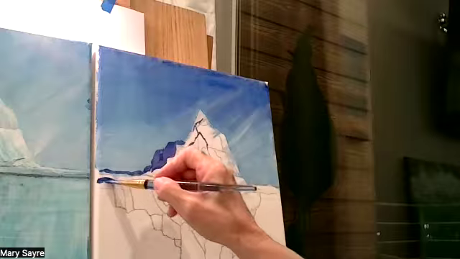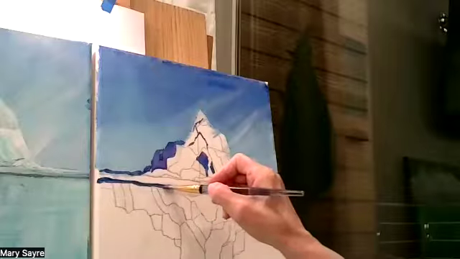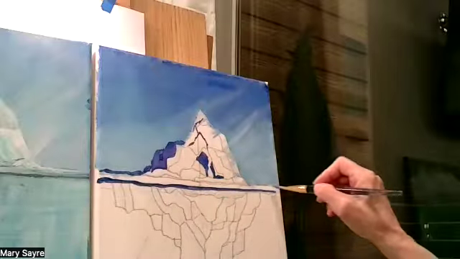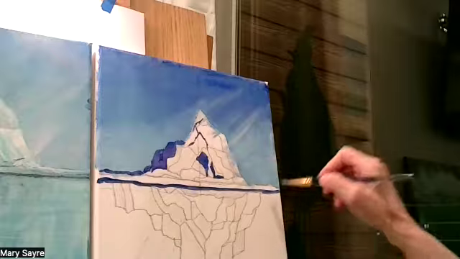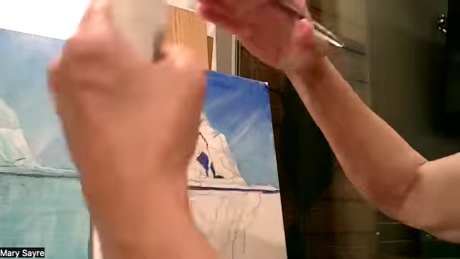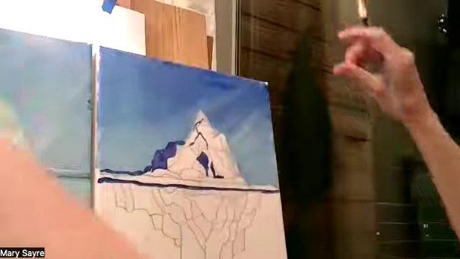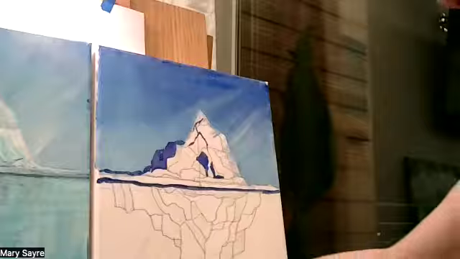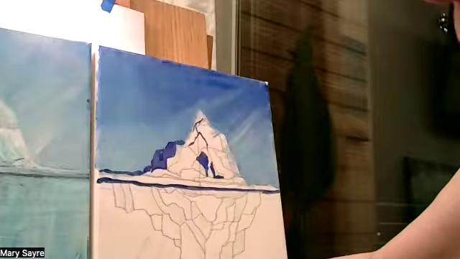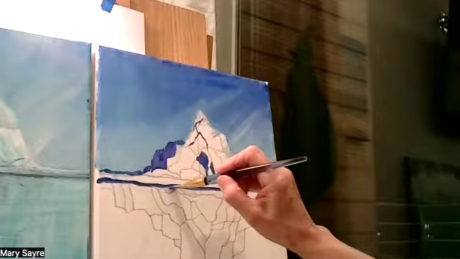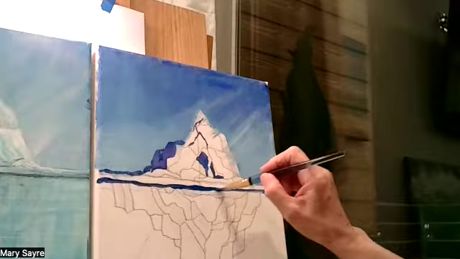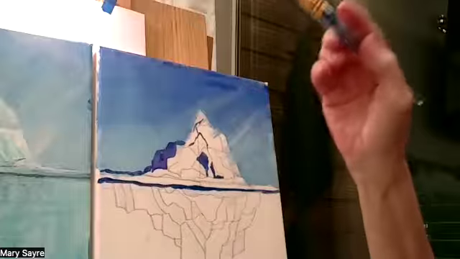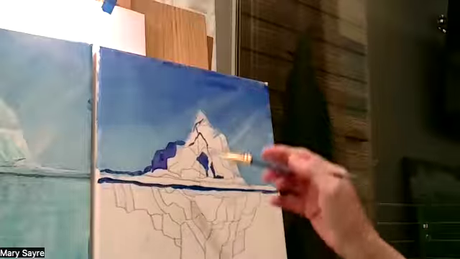And I'm going to lay in that water line right there. Because where the iceberg hits the water, there will be a line, a visual line, and it will be darker. And it doesn't have to be the same all the way across. You can take any other color and mix in to give it a depth and interest.